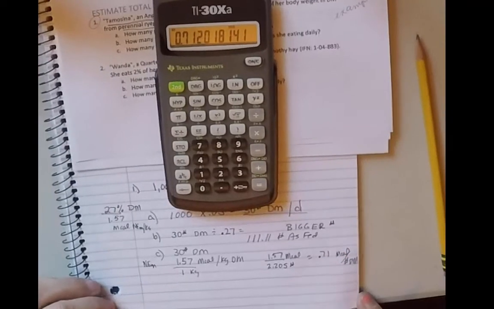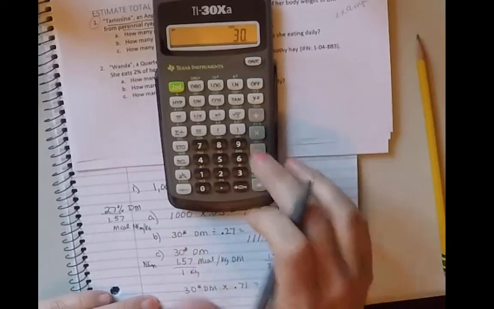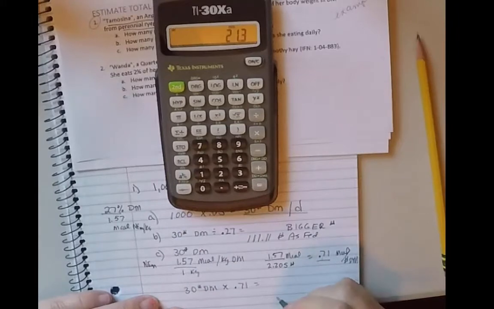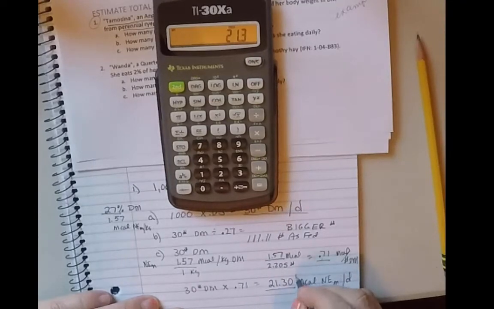Sorry, I run out of space on the side. So now we know that in 30 pounds of dry matter, if each pound contains 0.71 megacalories, we simply multiply times that density, and that will tell us that Thomasina is eating 21.30 megacalories of net energy for maintenance per day. That's the answer to C.